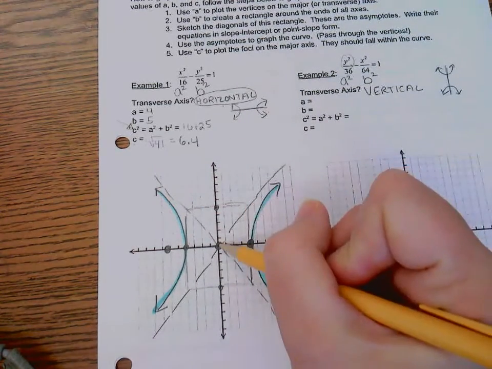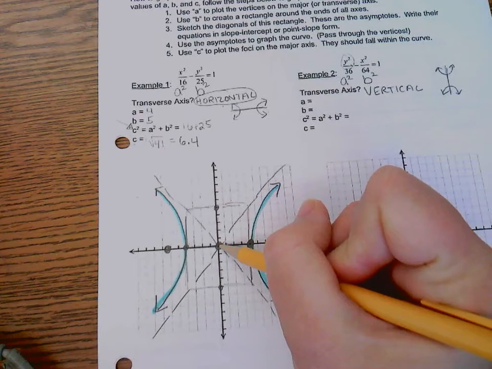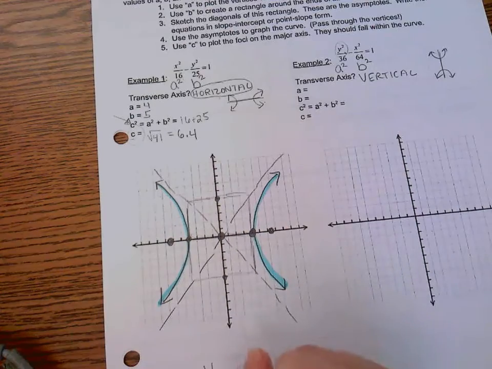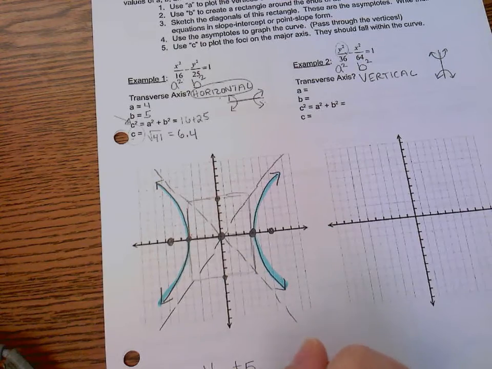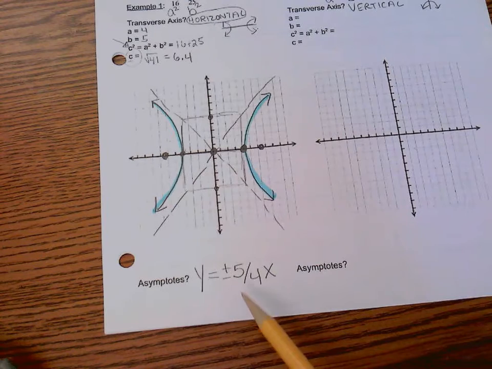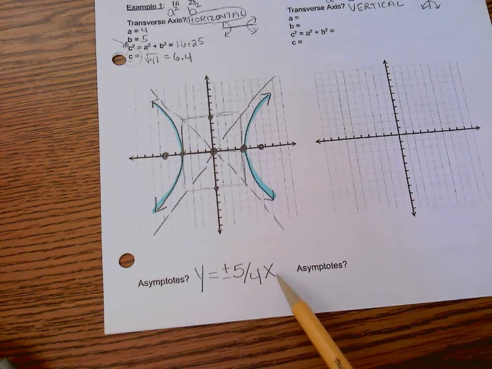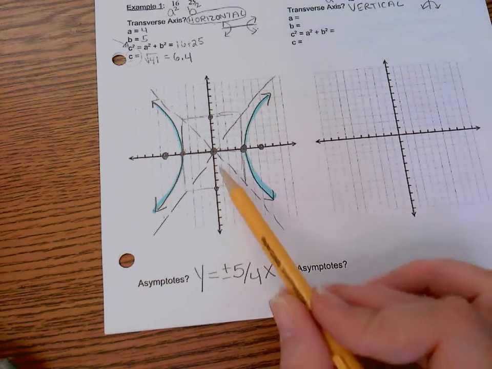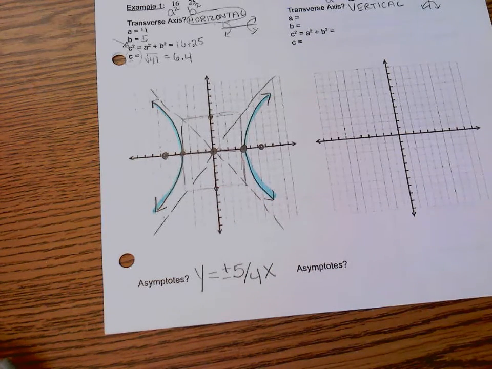The equations of these asymptotes are lines. This happens to go through 0, 0 and go up 5 and over 4. So they are lines with a slope of 5/4. So I can write y equals plus or minus 5/4 x, just like y equals mx plus b, but the y-intercept is 0 this time.